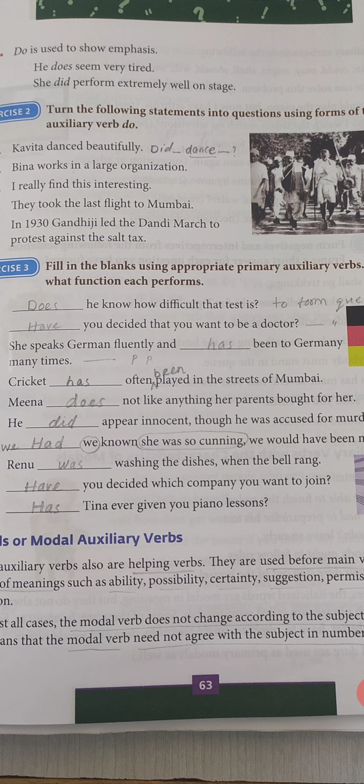We had known. If we had known, you see, if I have given in bracket, why I have written all these things is that if we had known, then we would have been more careful. That should be the sentence. There is a continuity. The exact meaning is given here. If we had been known.